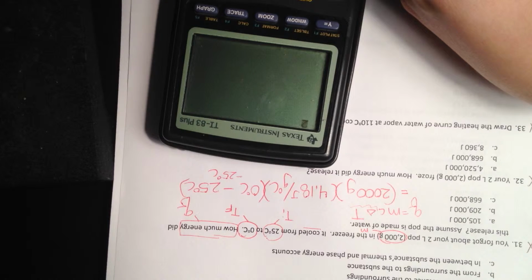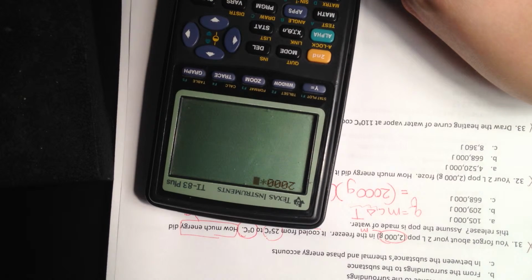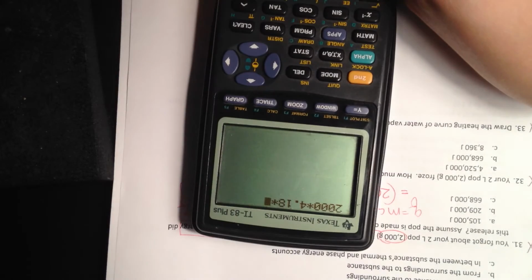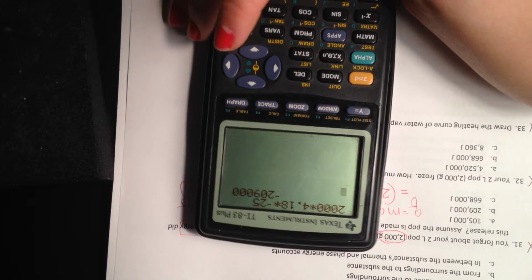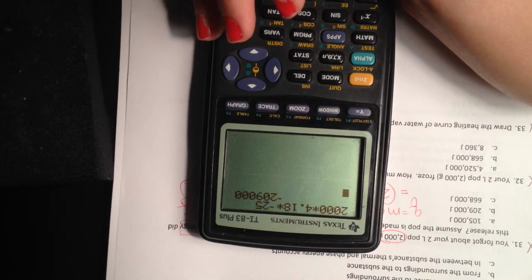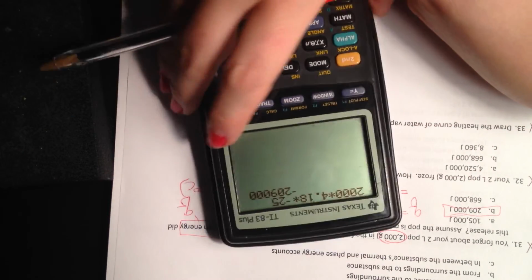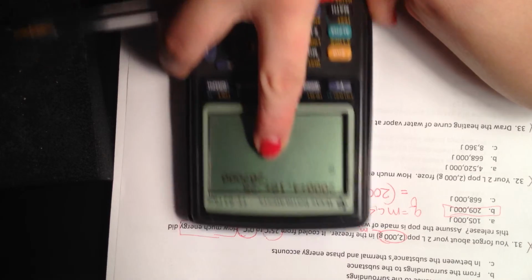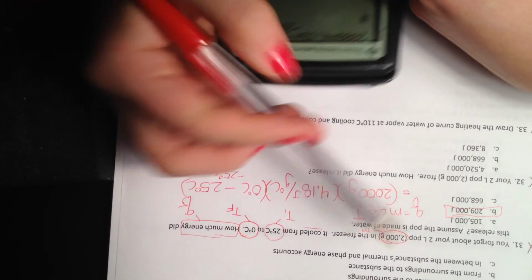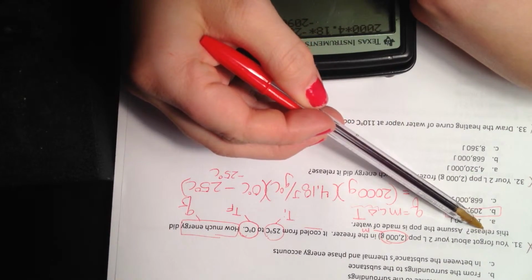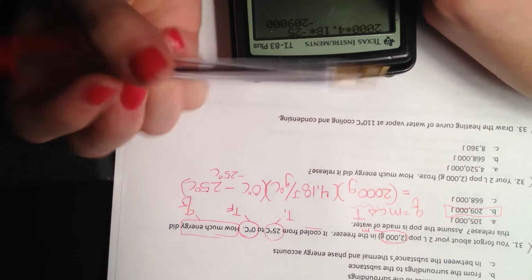So when you plug this in, 2,000 times 4.18 times negative 25, you get negative 209,000 joules. And again, that negative just means that energy is released. And since the way that they worded it, they knew that it was going to be released, you kind of just drop the negative. It's okay.